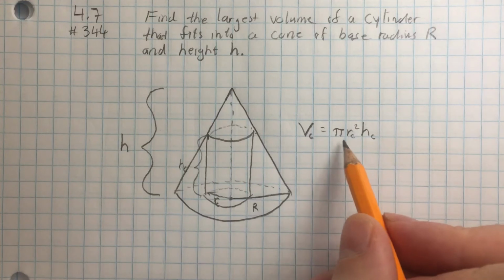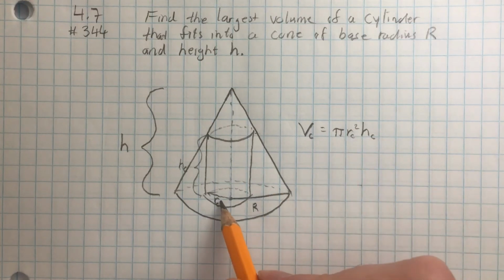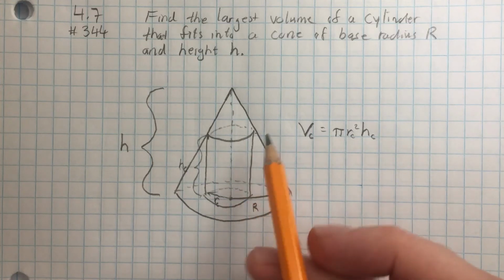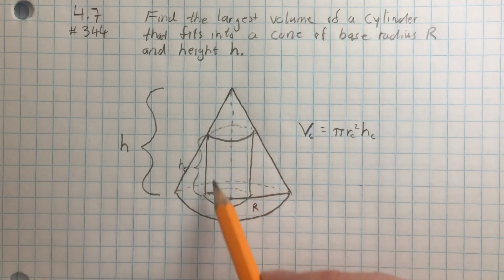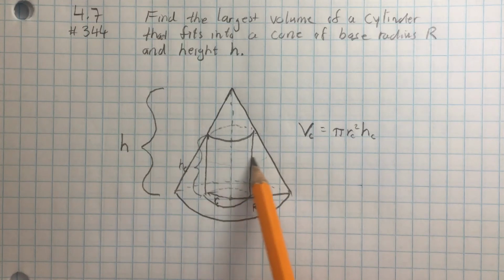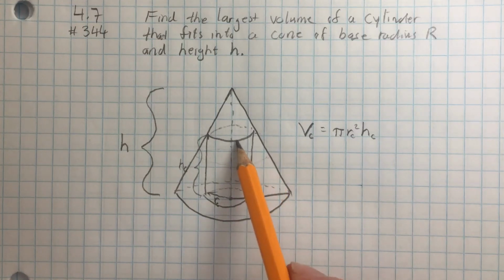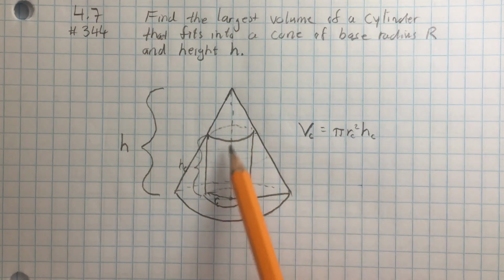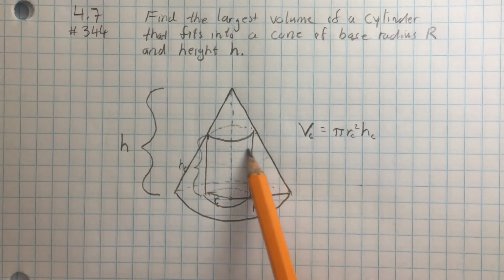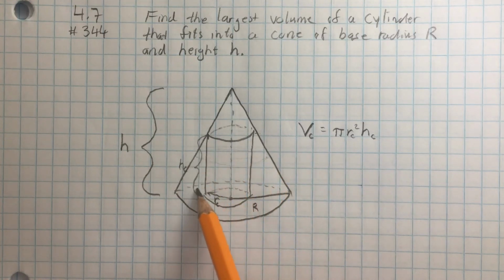Okay? Now, as I was saying before, these are changing. The radius of the cylinder and the height of the cylinder are changing, because you can imagine, for instance, if you were to compress the cylinder downwards, then its radius would increase, right? Because it's able to reach to a deeper part of the cone, in a sense. Up here it's trapped at a smaller radius. But as you compress the cylinder downwards, it would reach out further with its radius, but its height would be constricted.